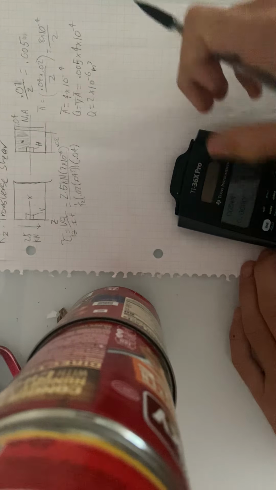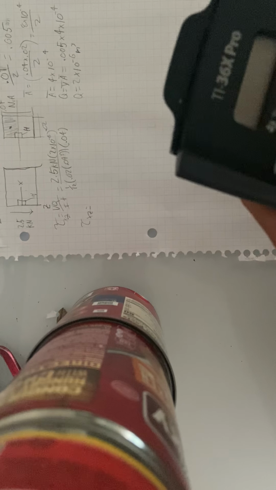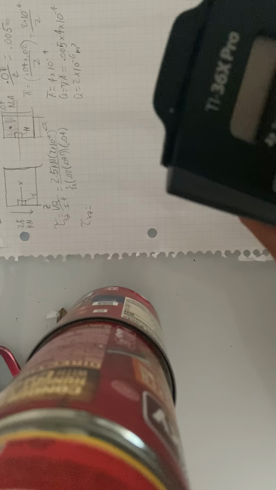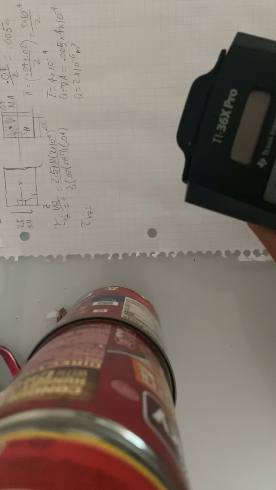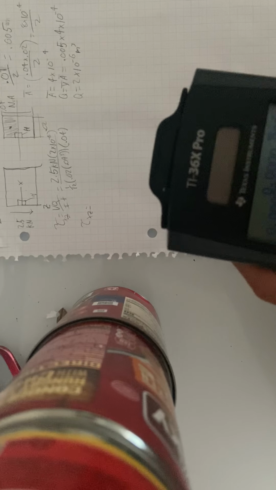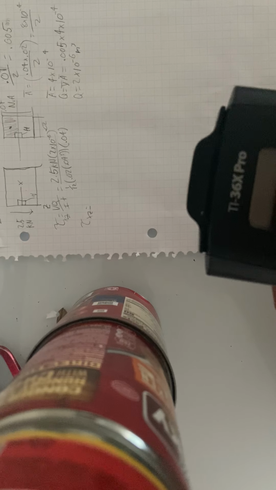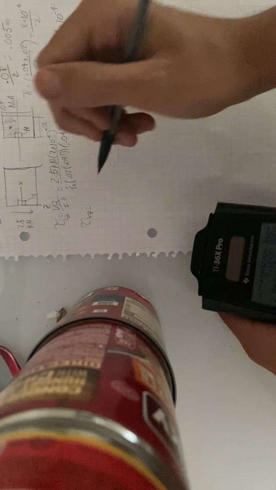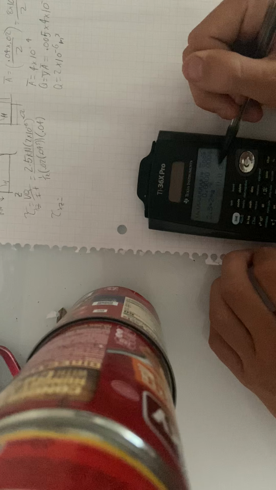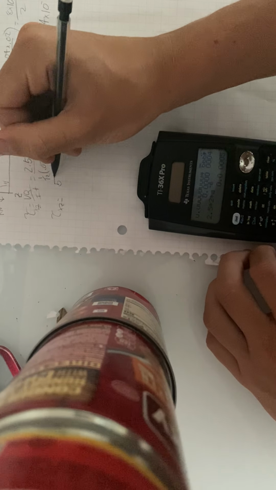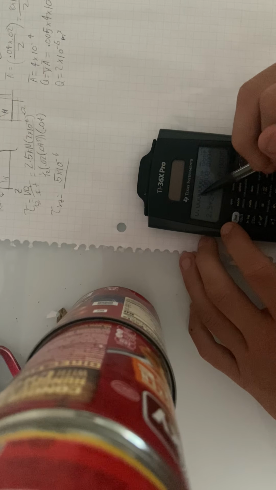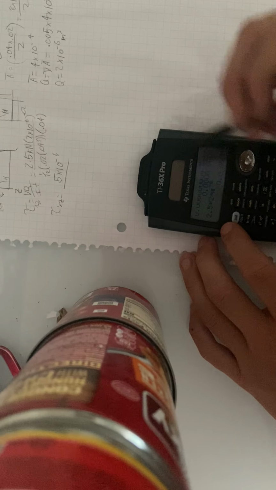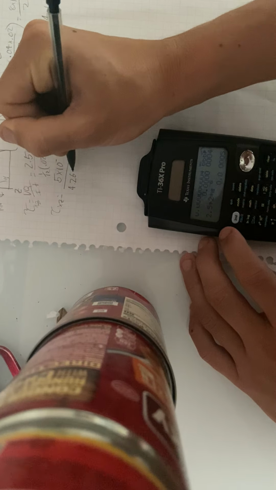So I find that tau XZ is going to be equal to 5 times 10 to the negative 6 over 4.26 times 10 to the negative 9.